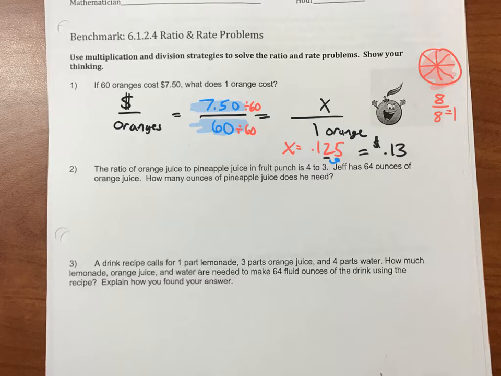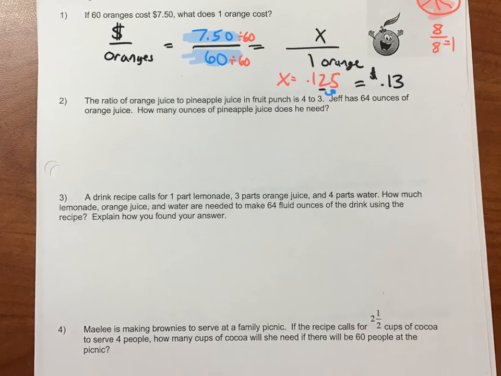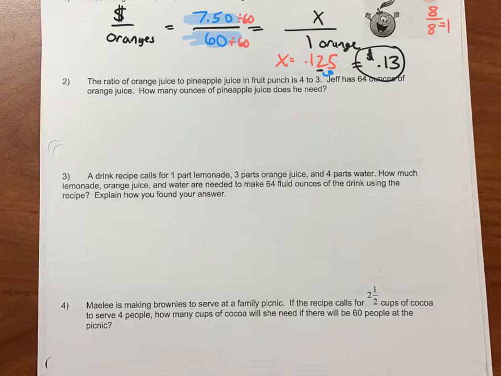So one orange costs 13 cents. Let's do the next one. I'm going to circle my 13 cents.